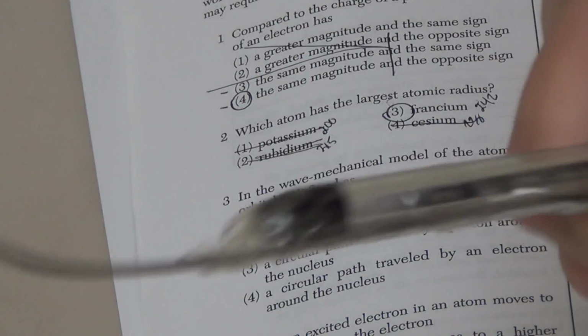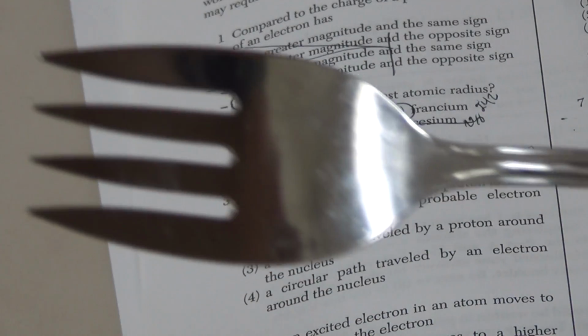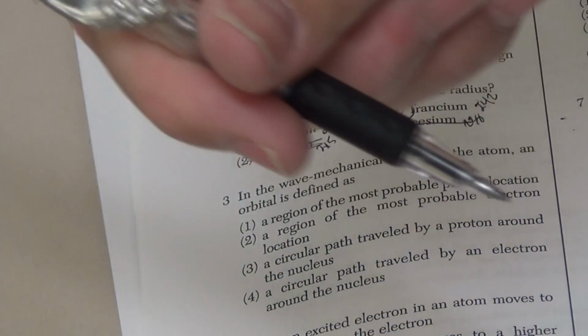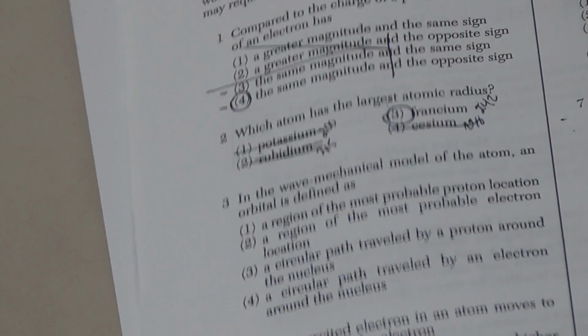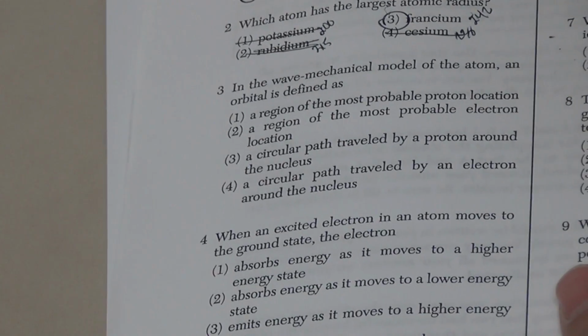By the way, today I am using my writing utensil. Yeah. Okay, next up, question number 3.